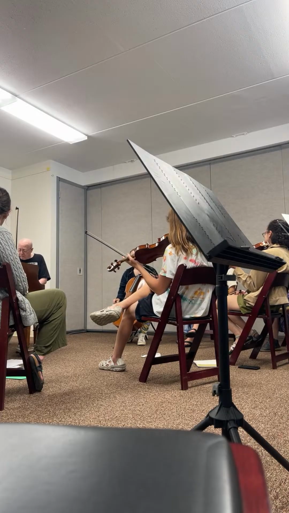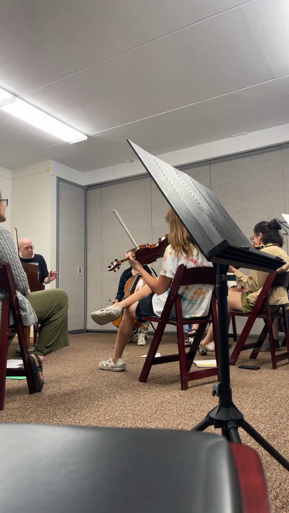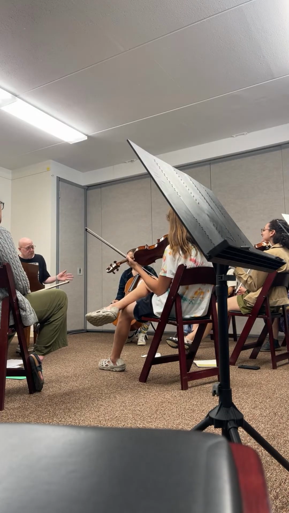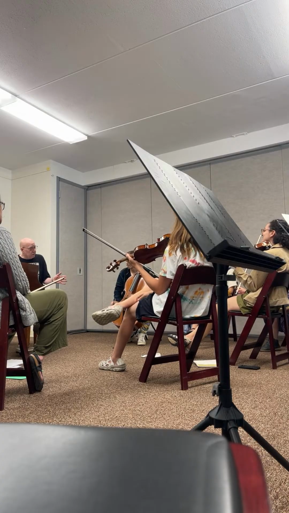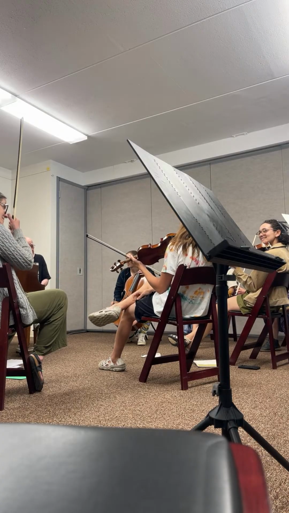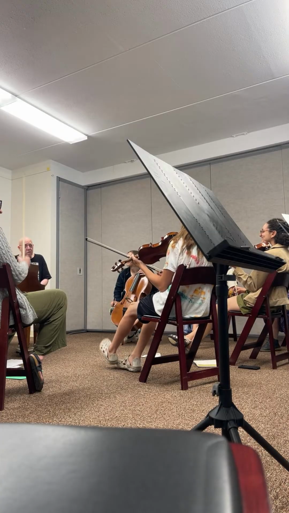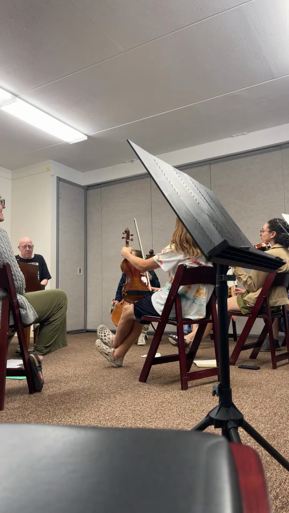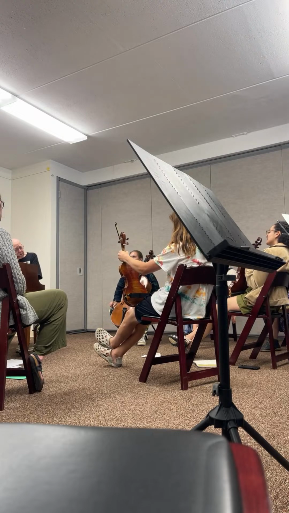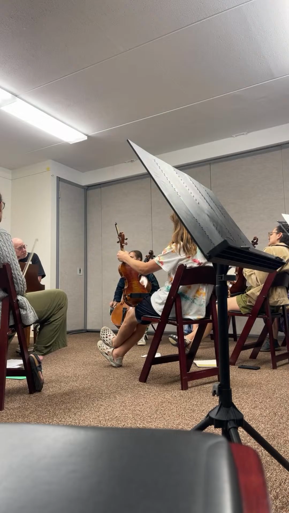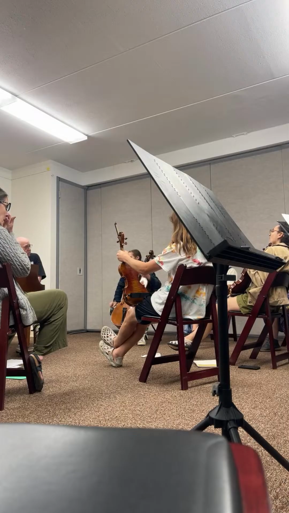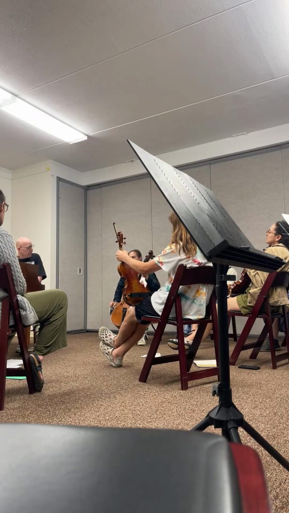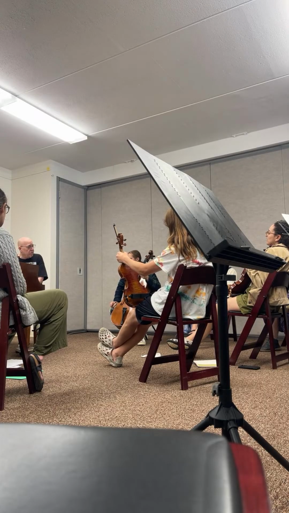So what we're doing is going through all the different ways you can divide the octave equally. How many are there? How many different ways can you divide the octave into equal parts? You can divide it in half steps. We started with half steps. Then we divided it in whole steps. Now we're going to divide it in minor thirds.